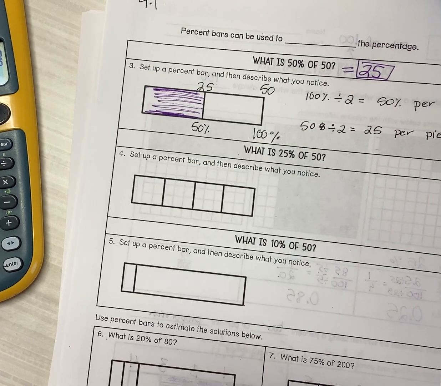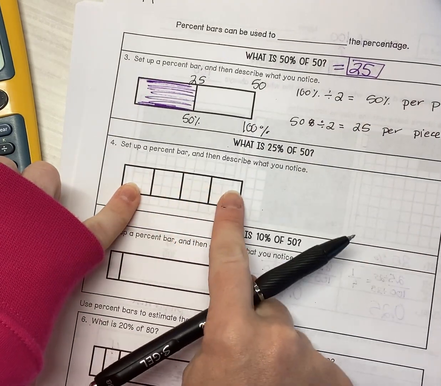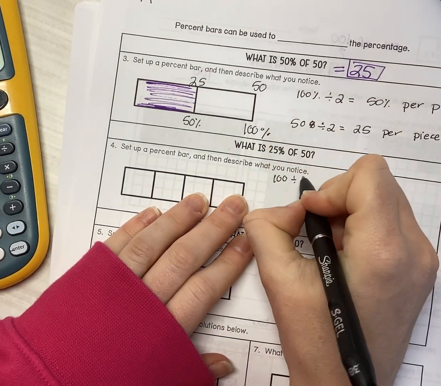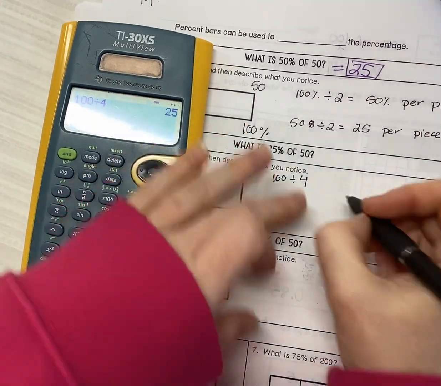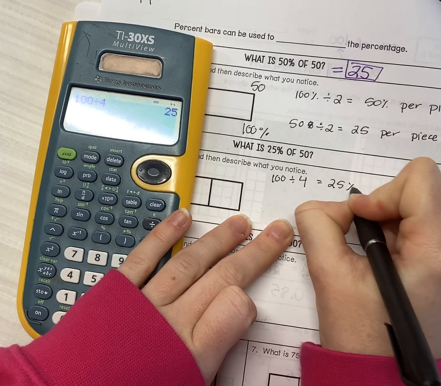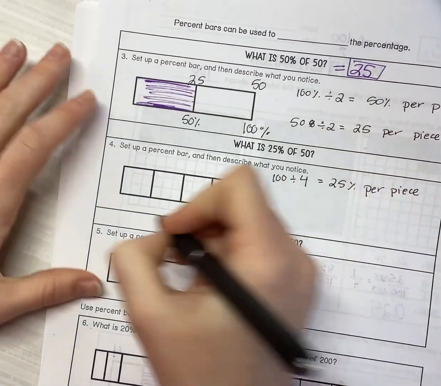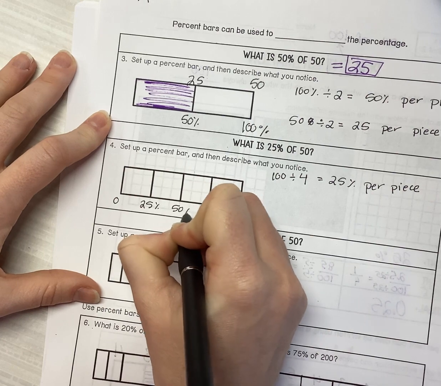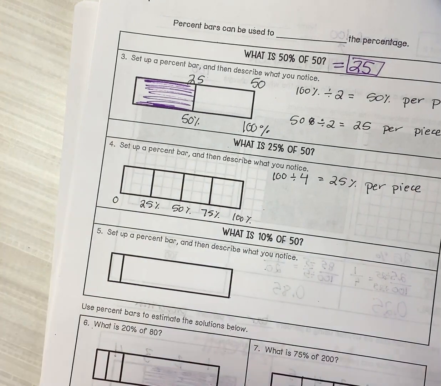What is 25% of 50? So I like to start with my 100%. They broke the bar into 4 pieces for us. So 100 divided by 4 is 25% per piece. So here we have 0%, 25%. I'm just counting by 25s. 75%, 100% would be the whole thing.